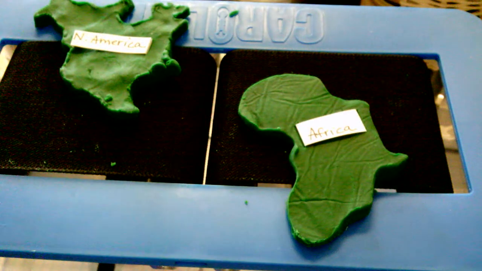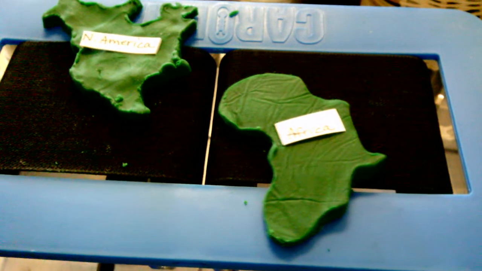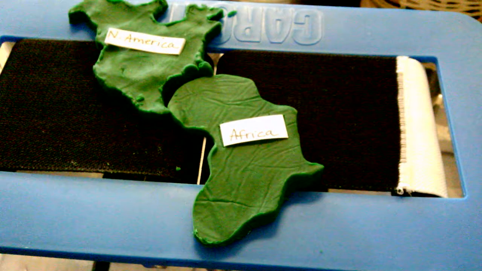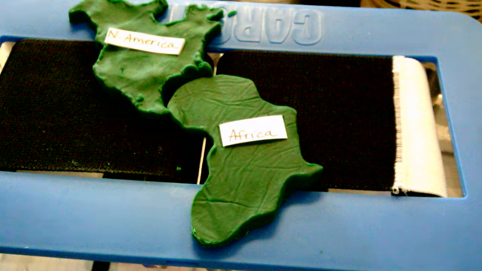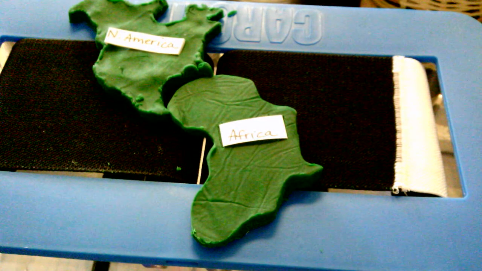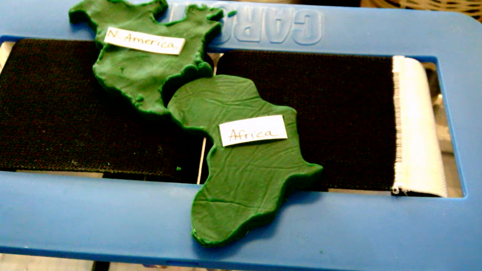So I'm going to take off the continents and rearrange them a little bit. And we're going to look to see what happens when North America collides with Africa. And we're going to look at what happens, what kind of formations will be made. Record your ideas in your science notebook.